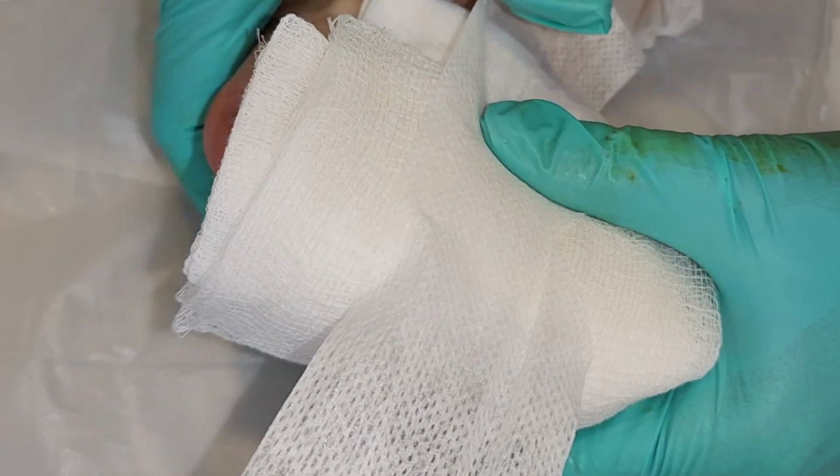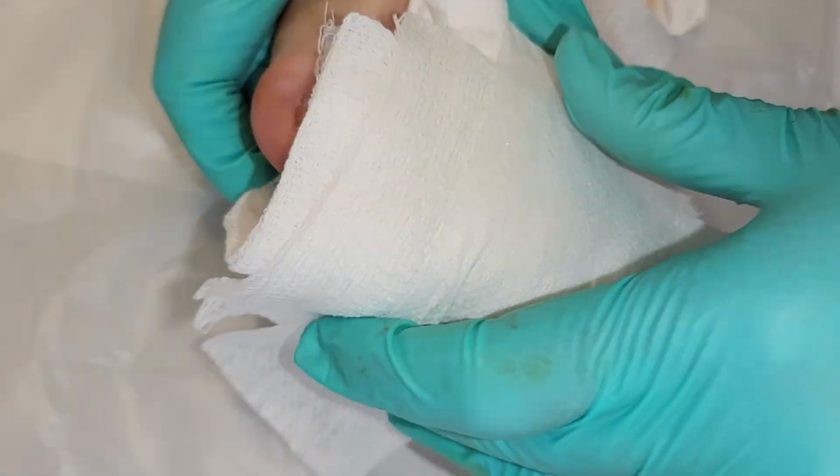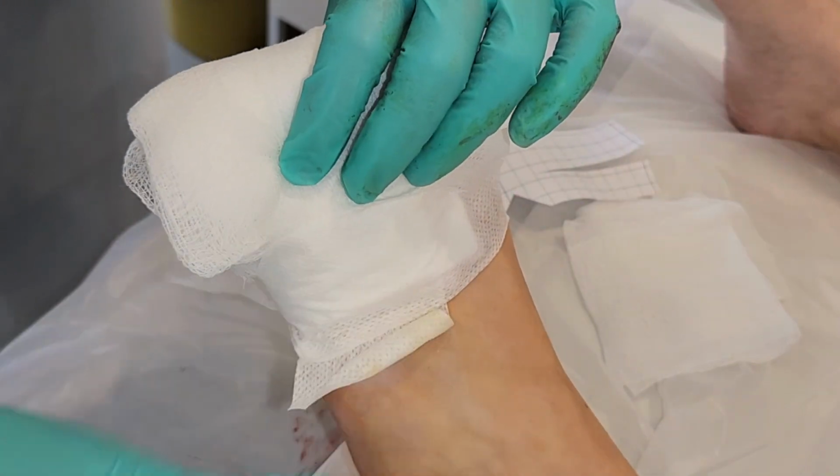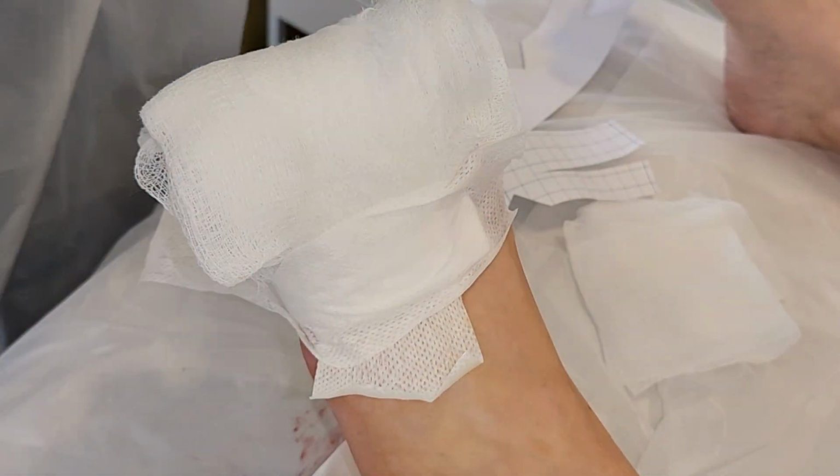Excellent. So taping the foot, you don't want it too tight because that will add pressure onto the wound.